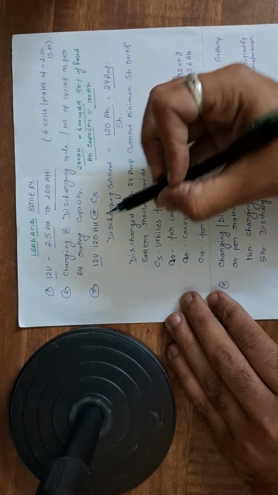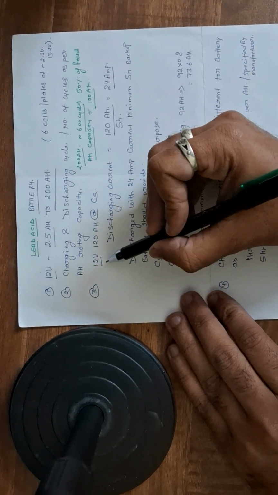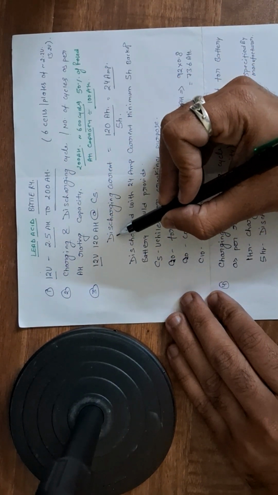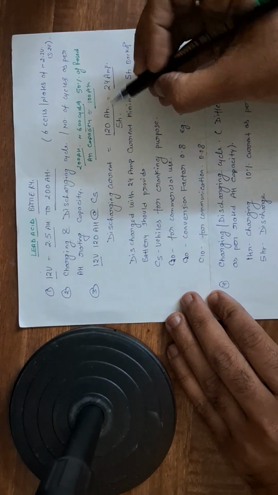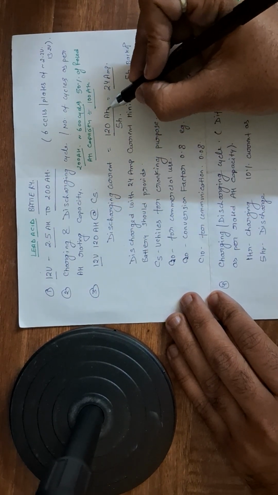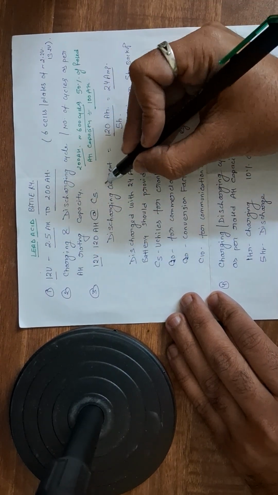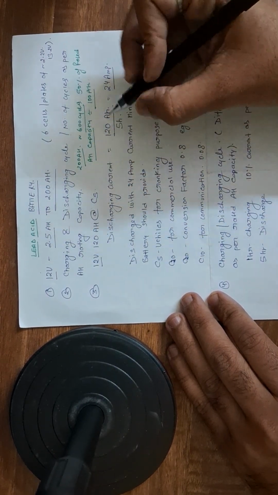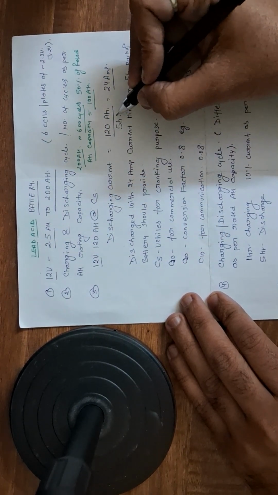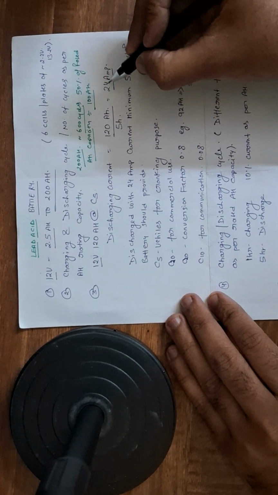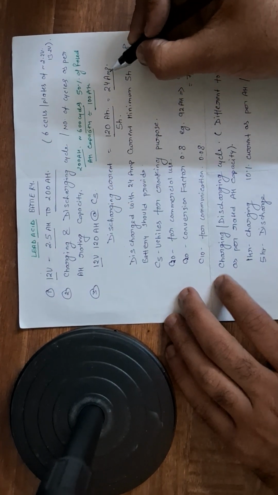Since we have this example of a 12 volt battery, how will we calculate its discharging current? We have the 120 Ah battery capacity divided by 5 hours. C5 means capacity at the 5-hour rate. The hours will cancel, and approximately what current will we get? We will get 24 ampere current.